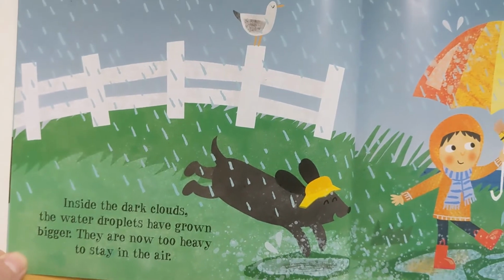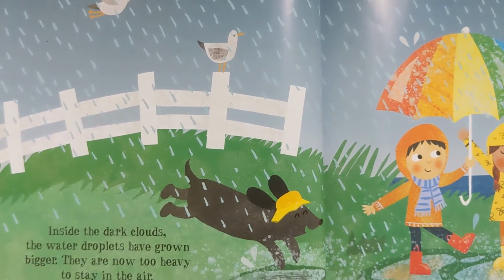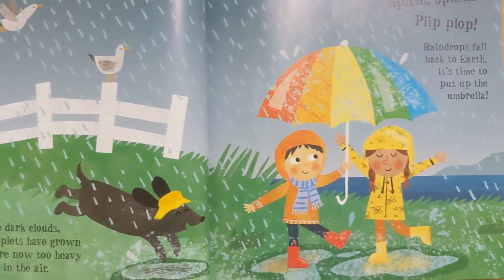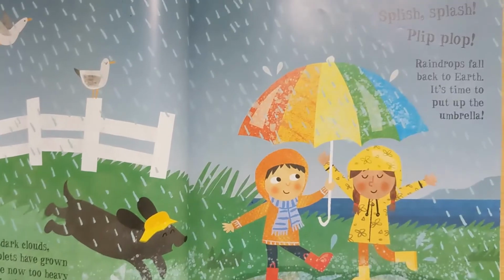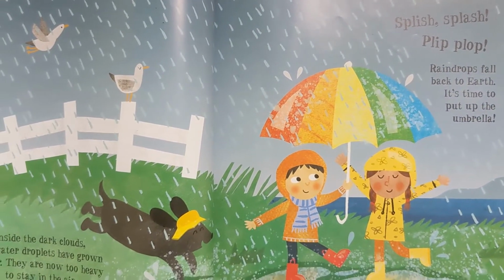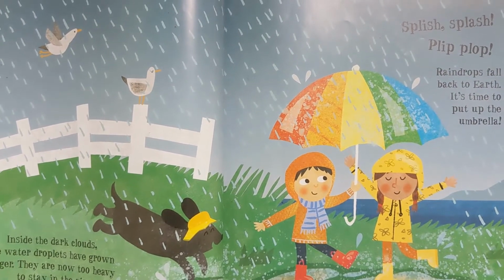Inside the dark clouds, the water droplets have grown bigger. They are now too heavy to stay in the air. Splish, splash, plop, plop, raindrops fall back to earth. It's time to put up the umbrella.